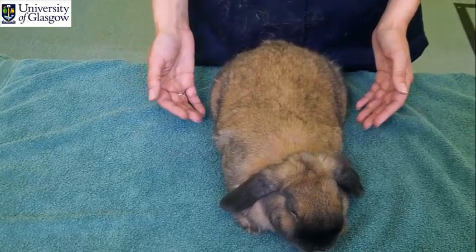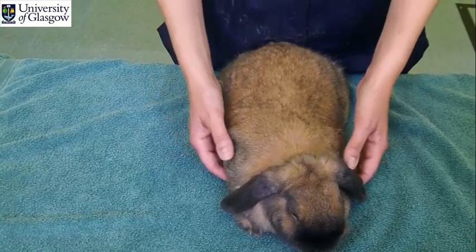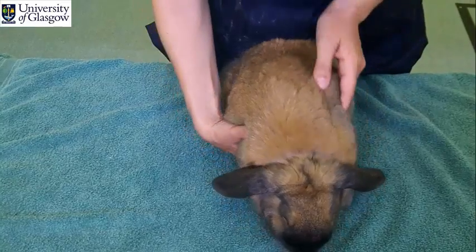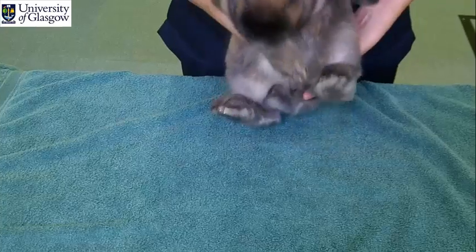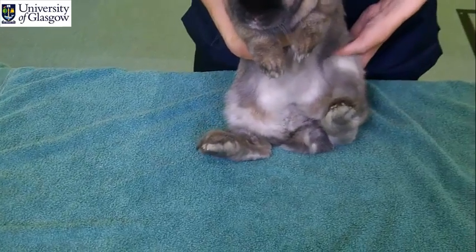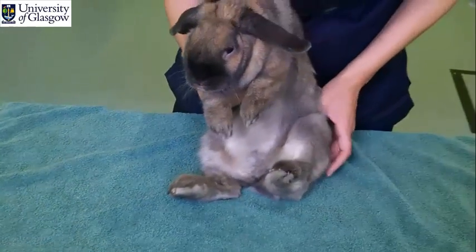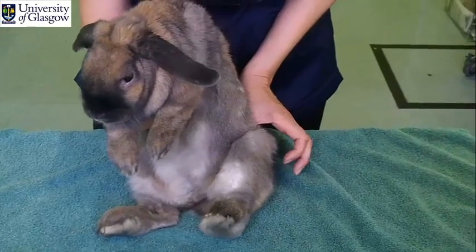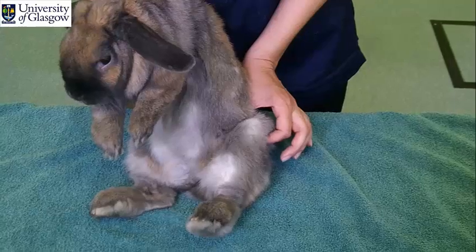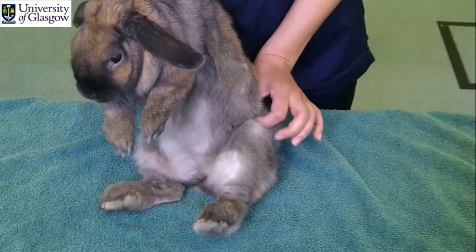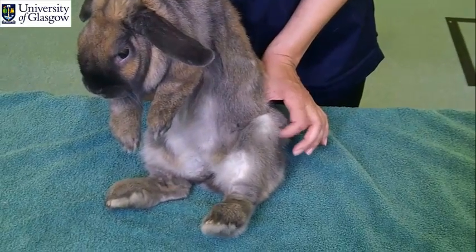Another site for intramuscular injections are the quadriceps, and we find this muscle on the anterior aspect of the hind legs in this place here. They are quite big muscles, very powerful.